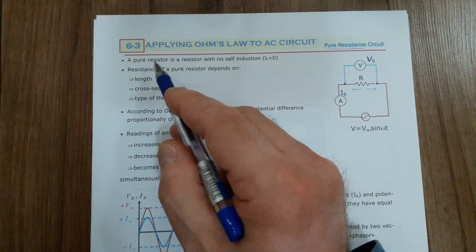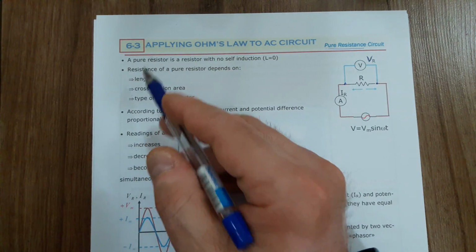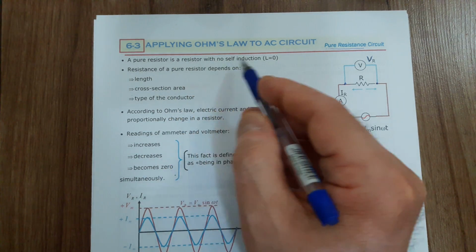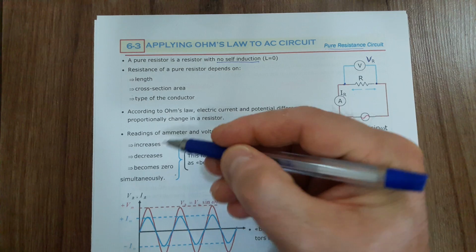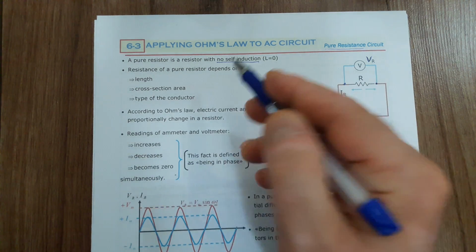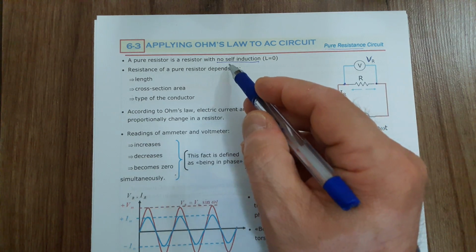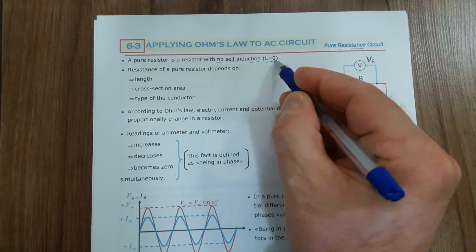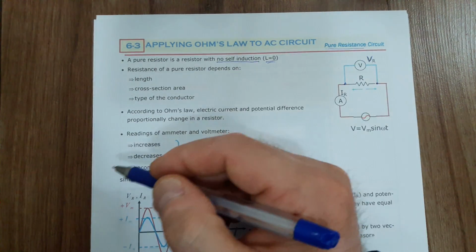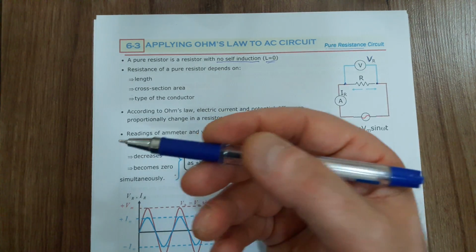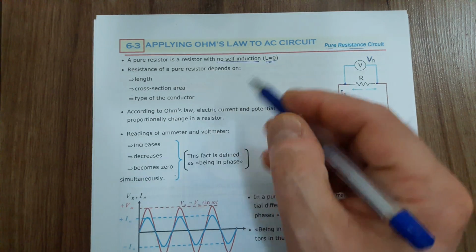First, we should define what pure resistor means. So a pure resistor is a resistor with no self-induction. So this is the key. Then it must be a conductor, but this conductor will have no self-induction, which means L is going to be 0. So, in fact, what resistance means is explained in the 11th grade.